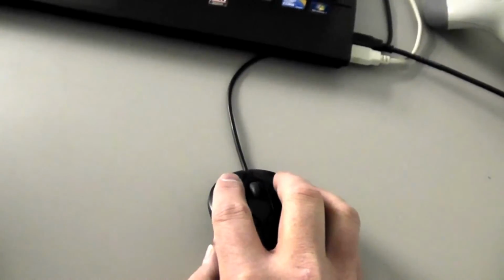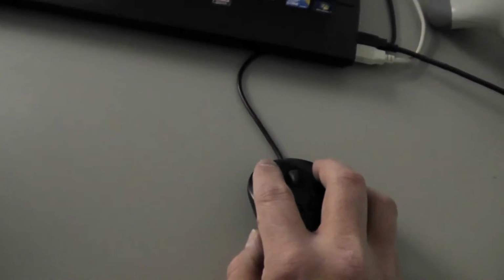You basically want to hold the mouse in the heel of your hand almost like this. So just put this finger here on the left side, this on the right, and use your thumb and your other fingers to kind of grip the mouse on the sides. Then you can move it around.